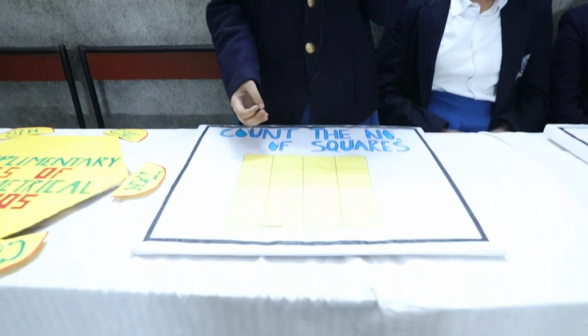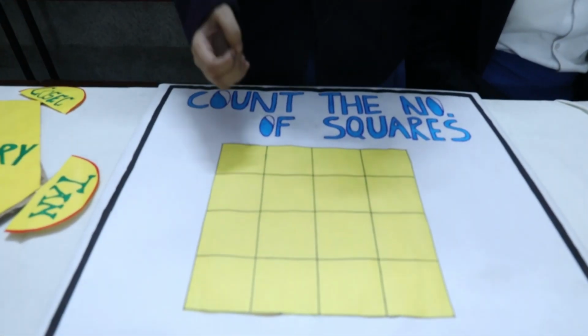Good morning, sir. In this chart paper, as you can see, there's a square including big and small squares. Now you have to count the number of squares present here.